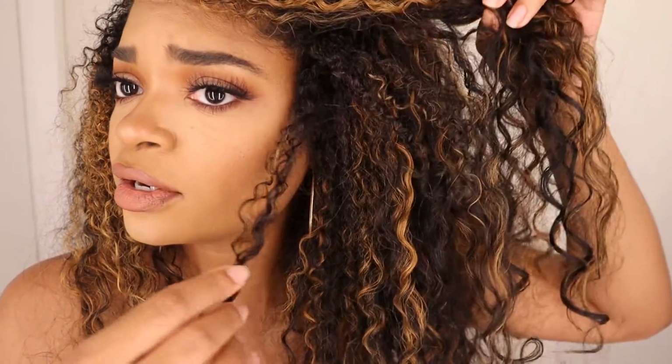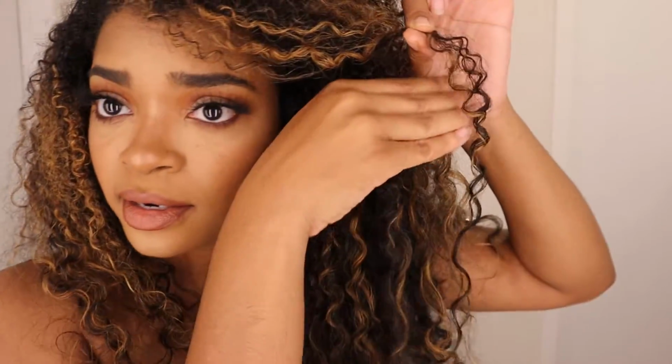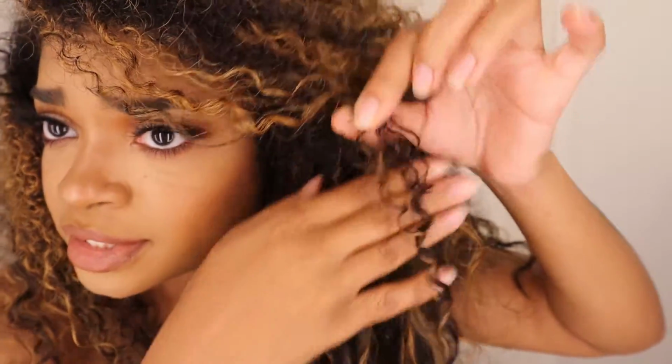If you are 3B, you're kind of creeping into my curl pattern here. So for 3B hair, that's when you're really starting to see this curl. It's more of a tighter curl. And while mine is still a little bit of a wave, let me find a good one here. Like my curls in here, on the inside of my hair, my curls are tighter.